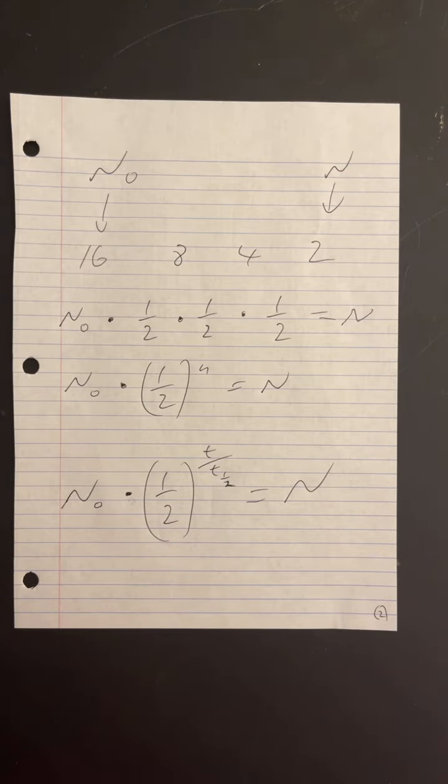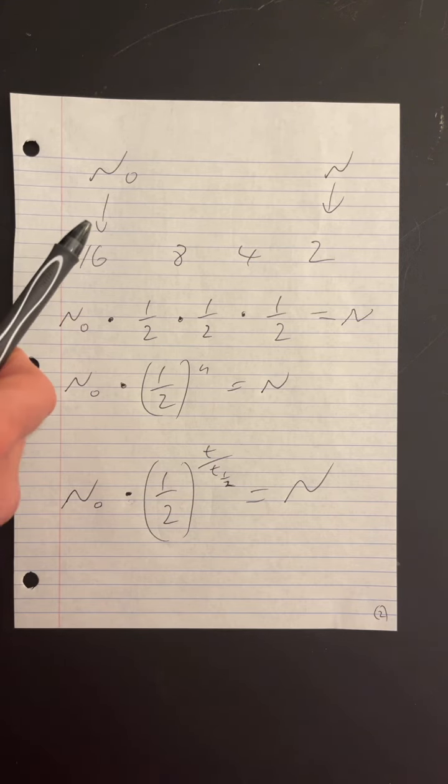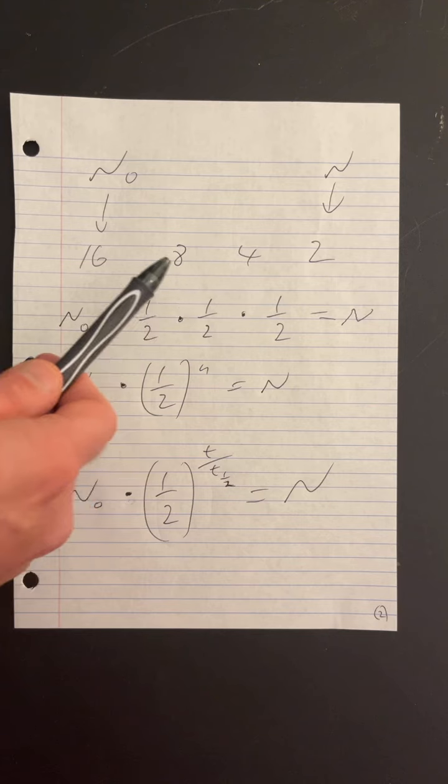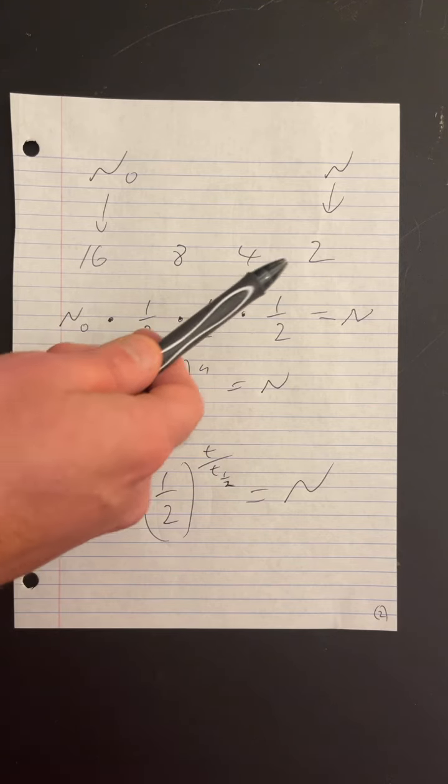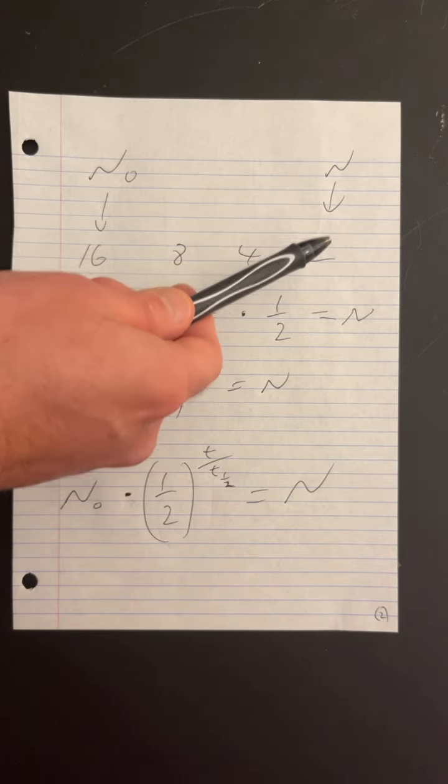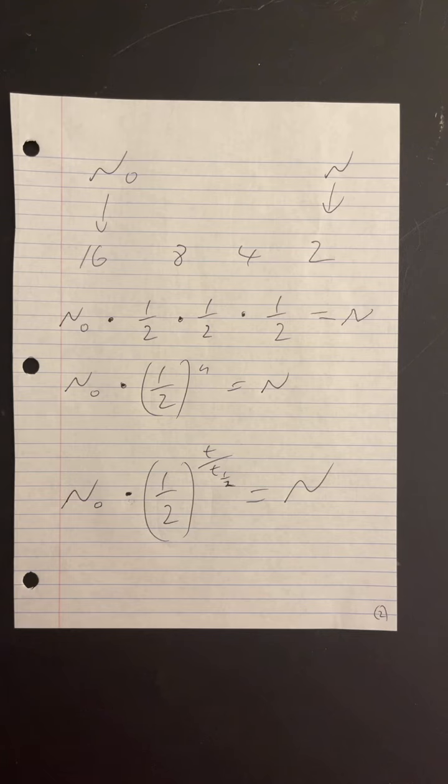One more set of building blocks here to work our way up to the equation. N sub naught would be the original amount of substance, and then every half-life it gets cut in half. So 16 goes to 8, then 4, then 2. We end up with N as our final amount, which equals 2.